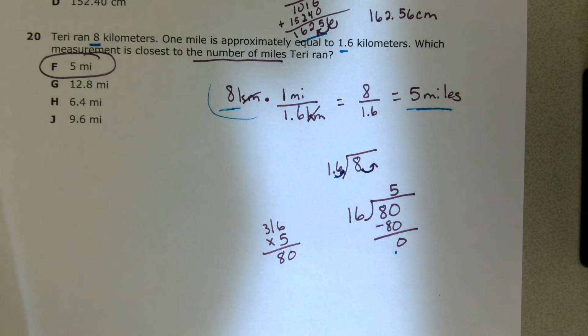Make sure you work out your problems on the test and do your very best and take your time.